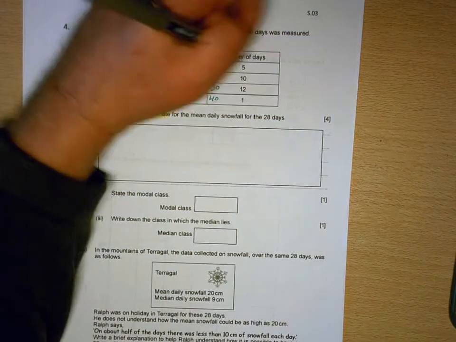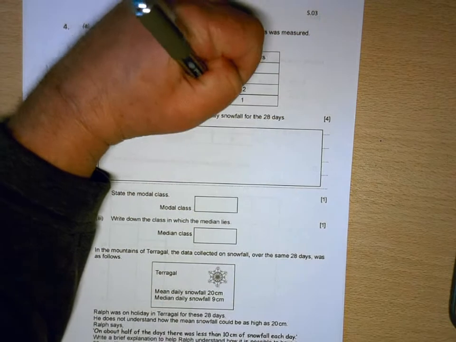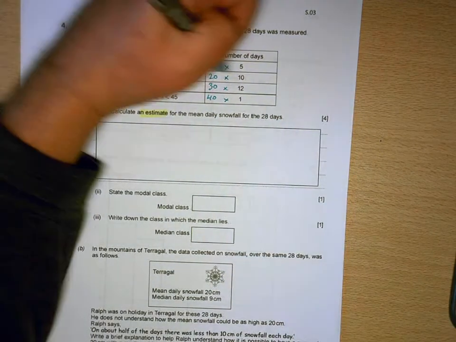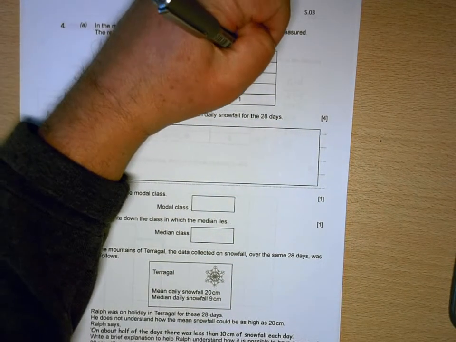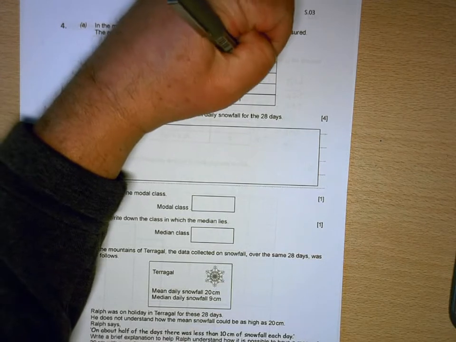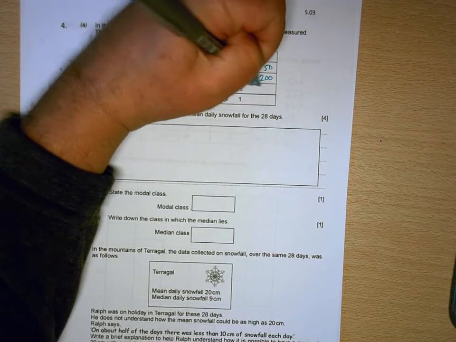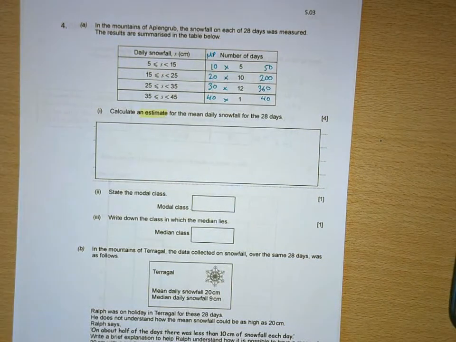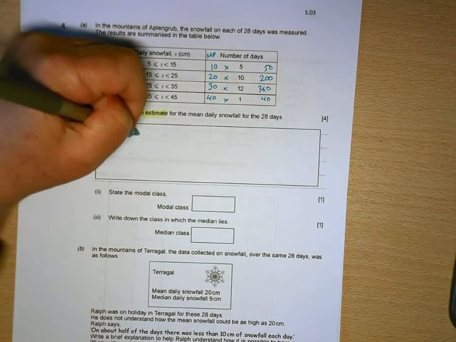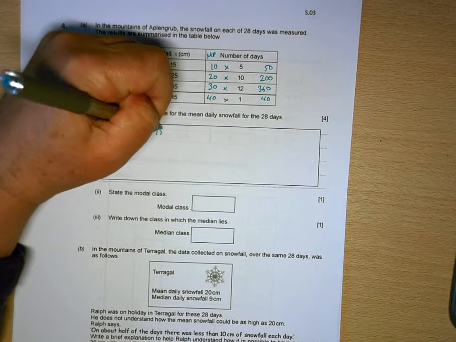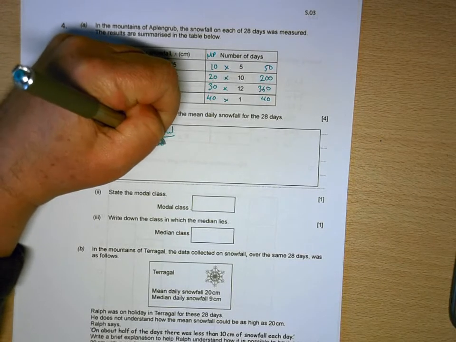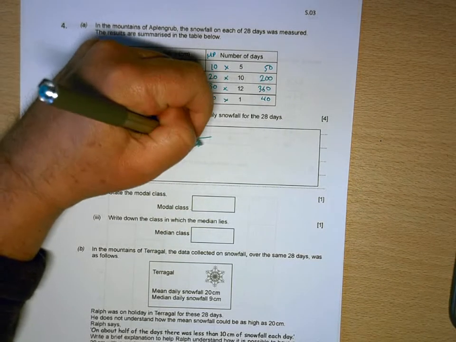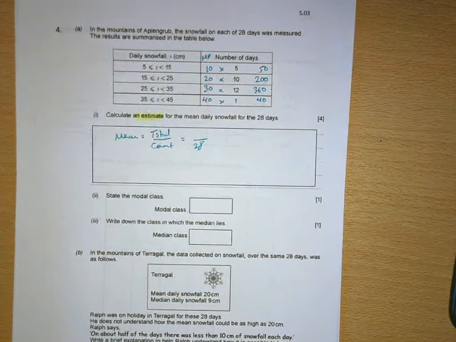So then we're going to do the multiplication. So I got 50, I got 200, I got 360, and I've got 40. Mean equals total divided by count. Well, I know the count is 28 in this case because it's on 28 days.